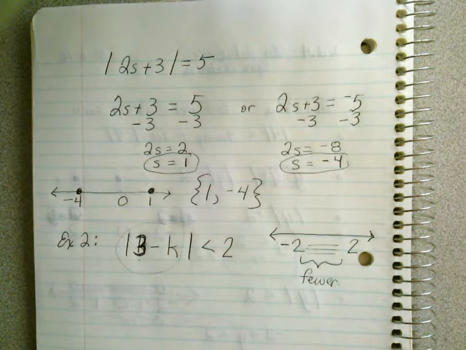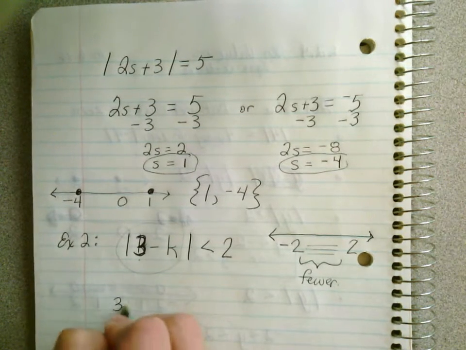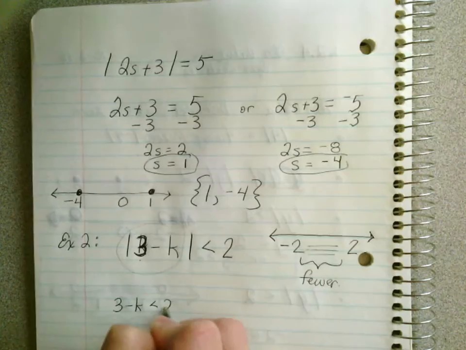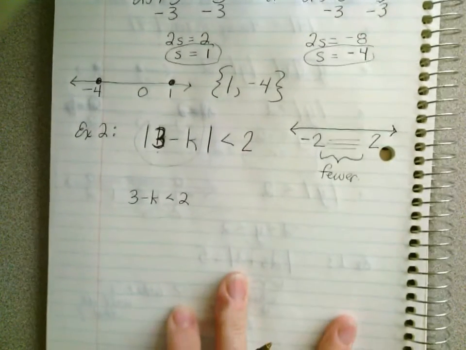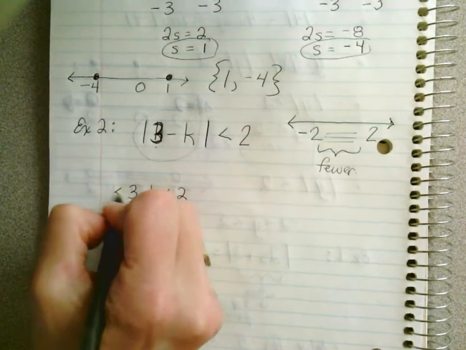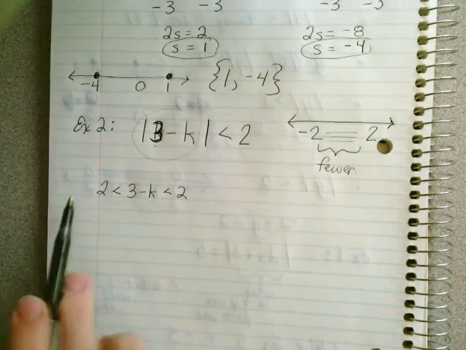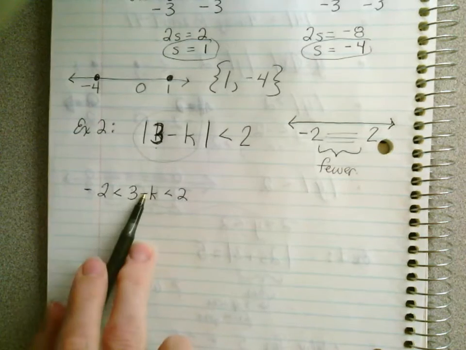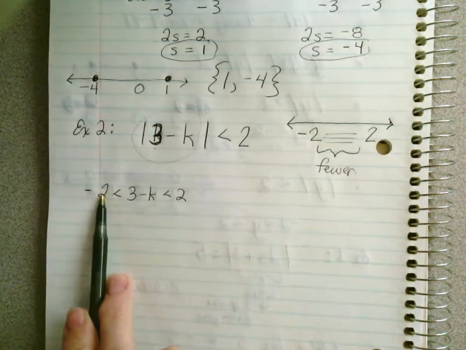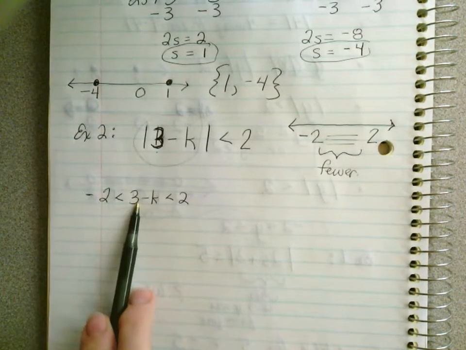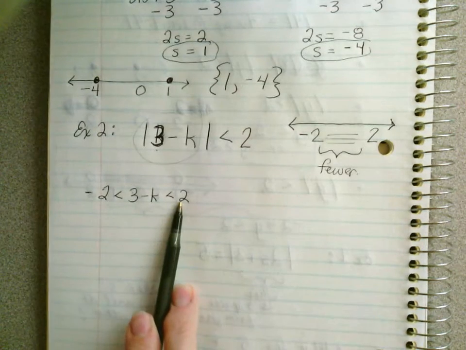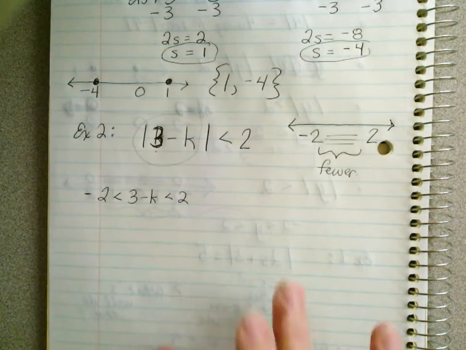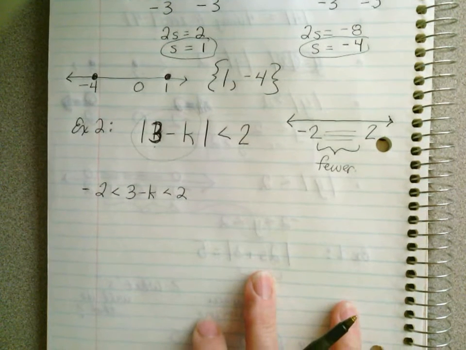So let me show you how to solve that. There are 2 different ways of doing it. You can say 3 minus K is less than 2, fewer than 2 spaces. Negative 2 is less than whatever this is. So see, negative 2 is smaller than this, which is smaller than that. That's one way of doing this.